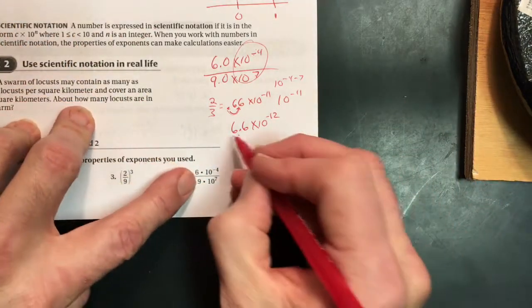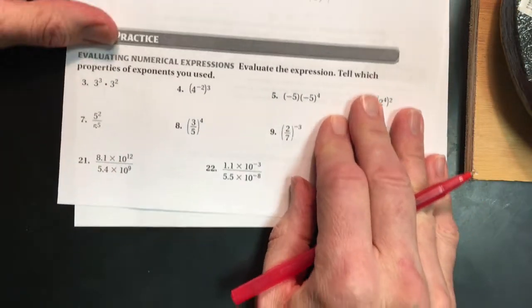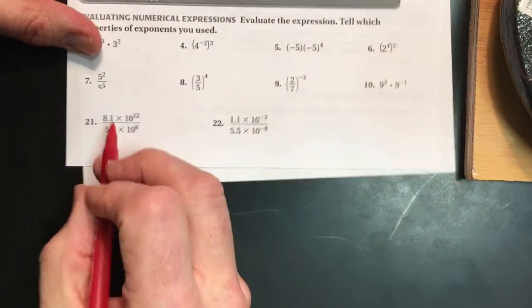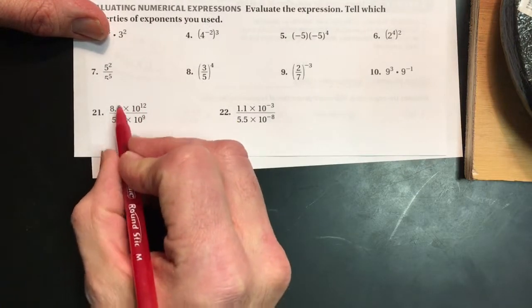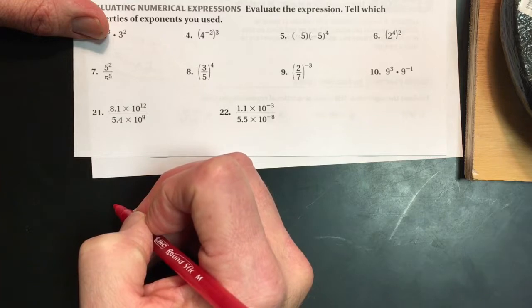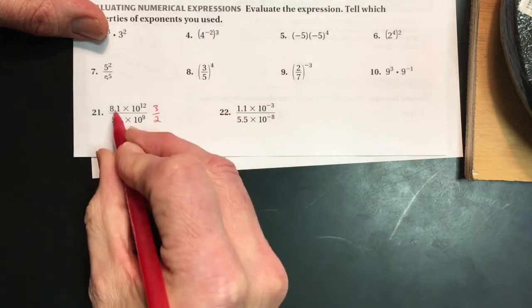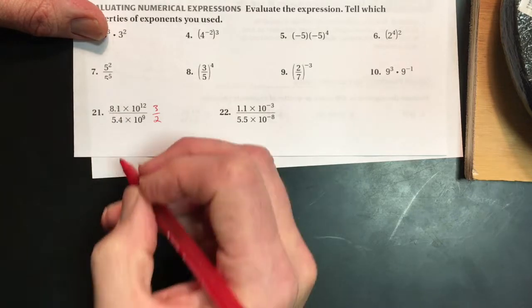Okay, so let's try some other ones. This is my answer. Next page, at the bottom of the second page, the skills practice, a couple of them we can do down here. Number 21. Again, I simplify the front end of this. Looks like 2.7 goes into those two. You can divide 2.7 into both of those, so that will be 3 over 2.